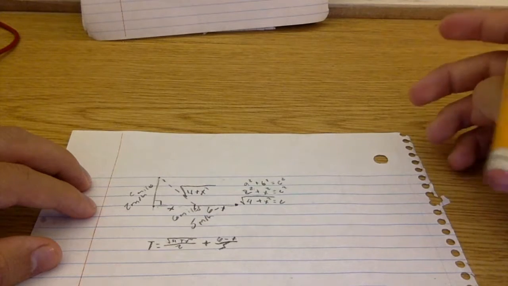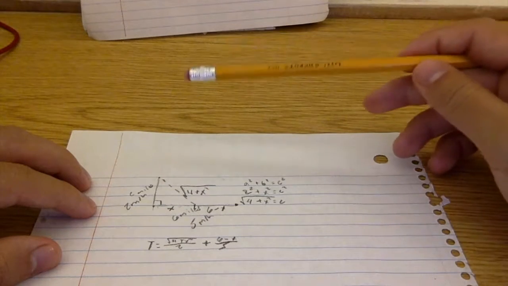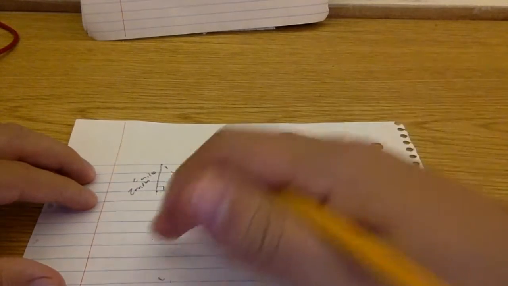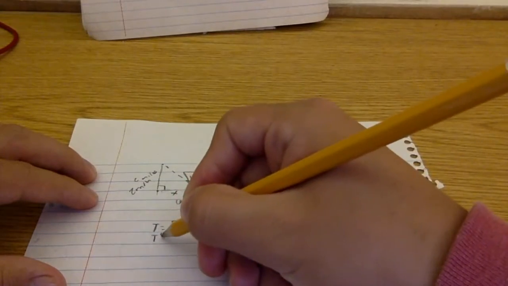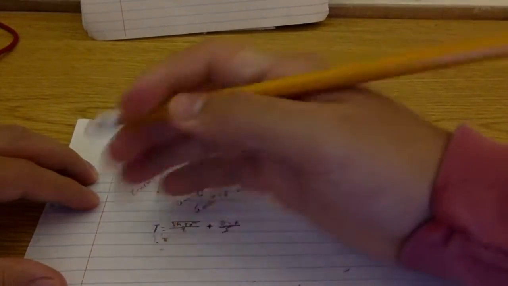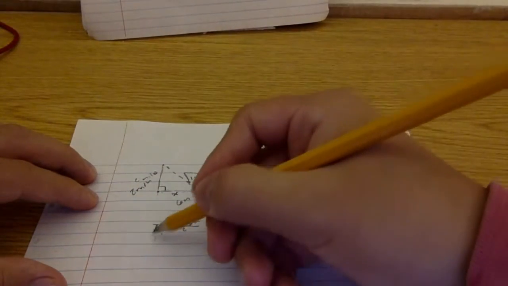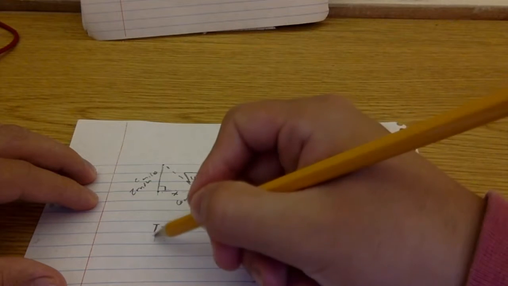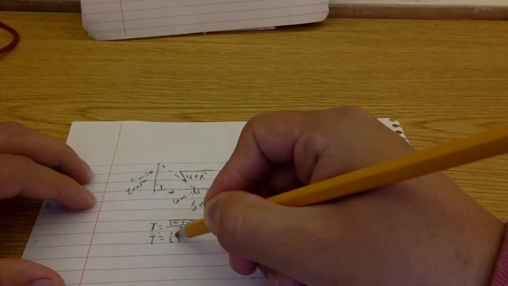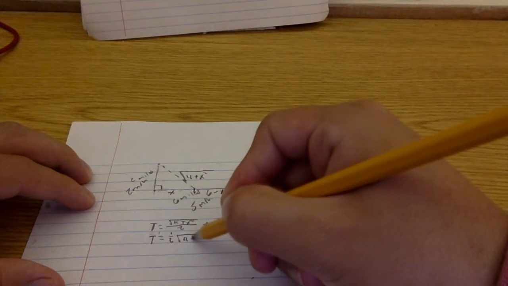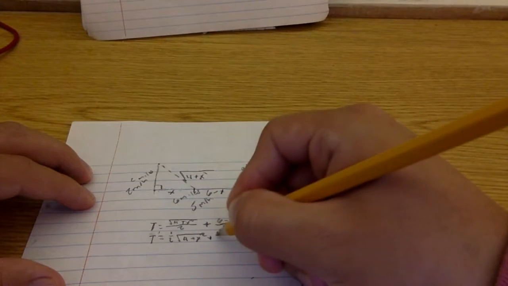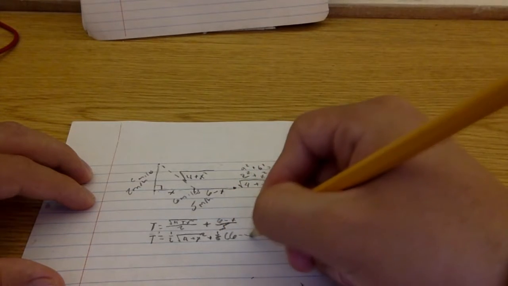So now to find the minimum time it's going to take, we're going to actually have to find the derivative. Let's clean this up a little bit. So we'll actually get t is equal to 1/2 square root of 4 plus x squared plus 1/5 times 6 minus x.